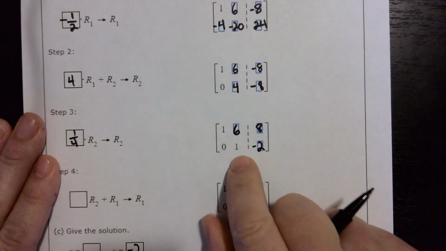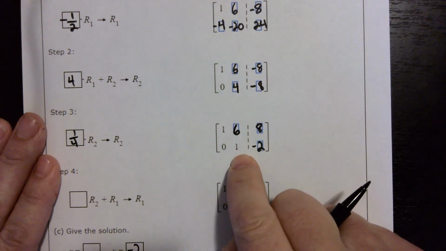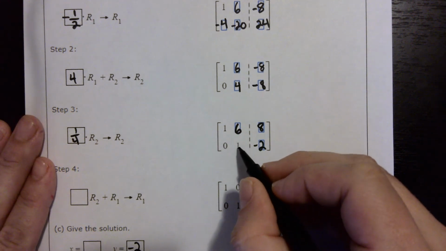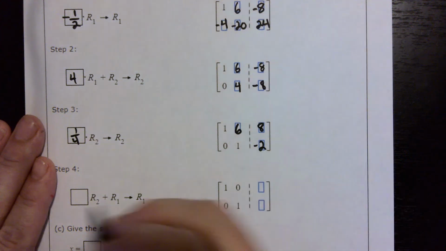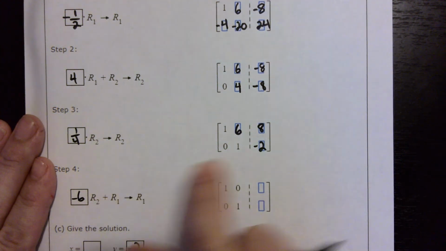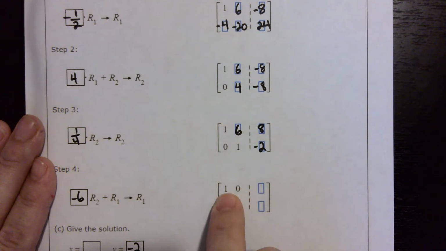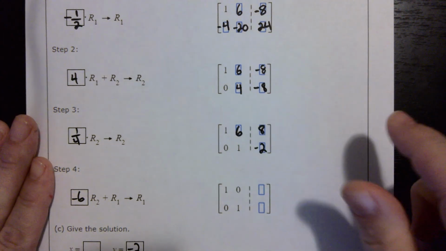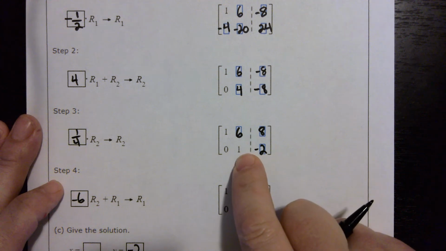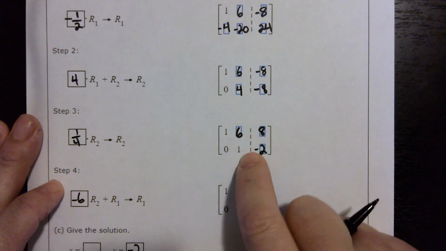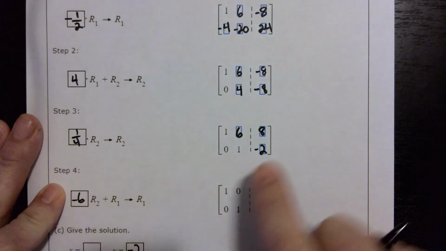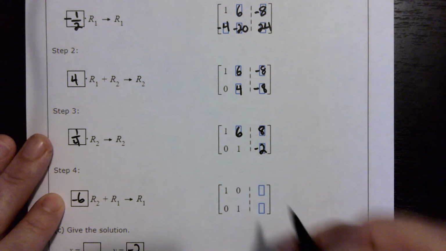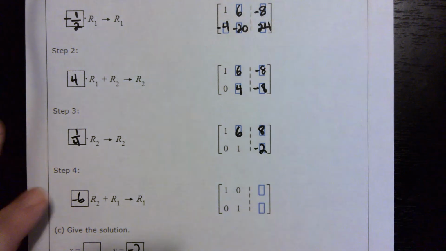Okay, now we need to use this equation, but especially this 1, to get this 6 to go away. So what do I multiply 1 by to turn it into the opposite of 6? Well, a negative 6. Okay, so negative 6 times 0 is 0, plus 1 is 1. Negative 6 times 1 is negative 6, and then add there, and that goes to 0. And then negative 6 times negative 2, that's positive 12.